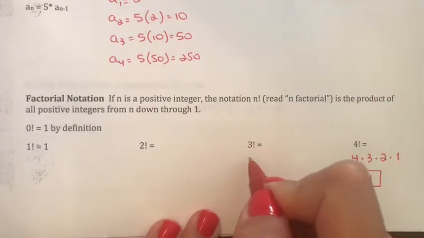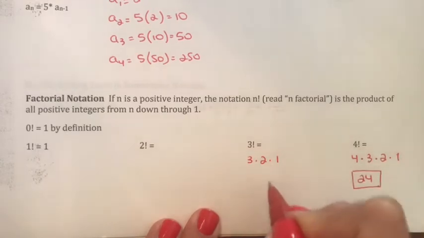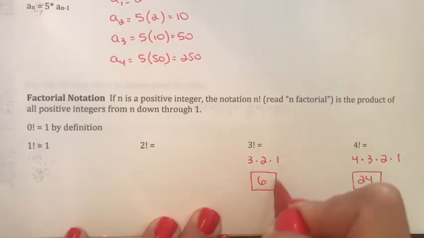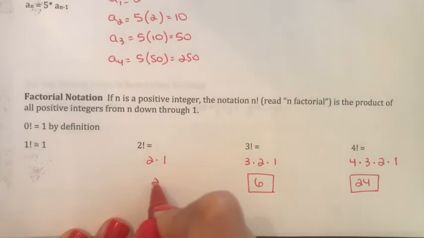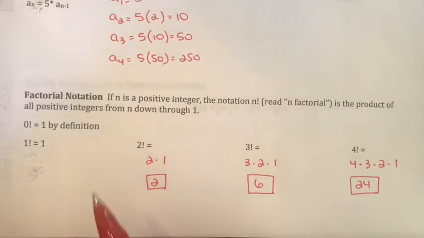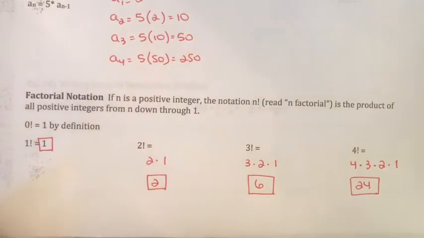Okay, 3 factorial would be 3 times 2 times 1, which is 6. 2 factorial is just 2, and 1 factorial is just 1.